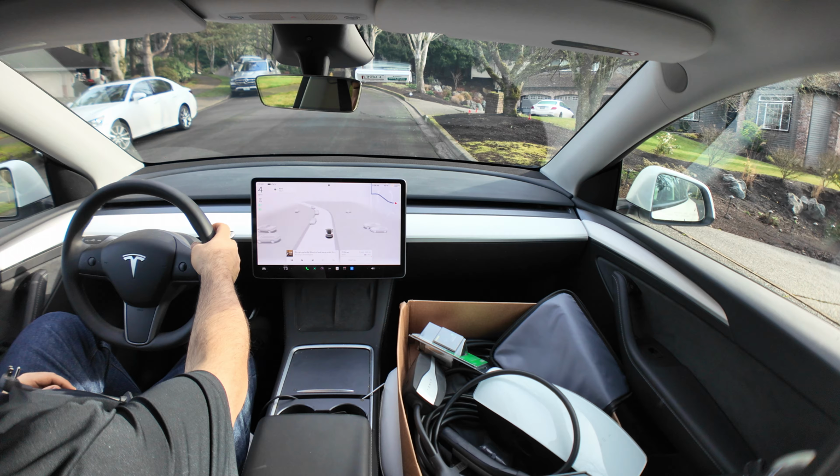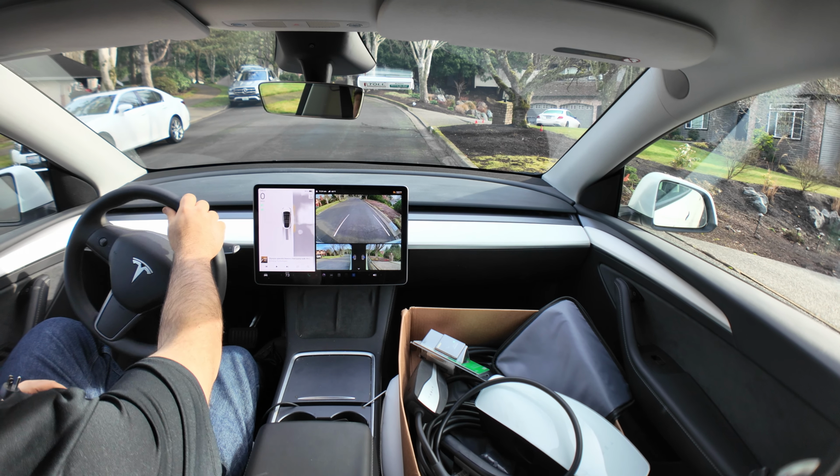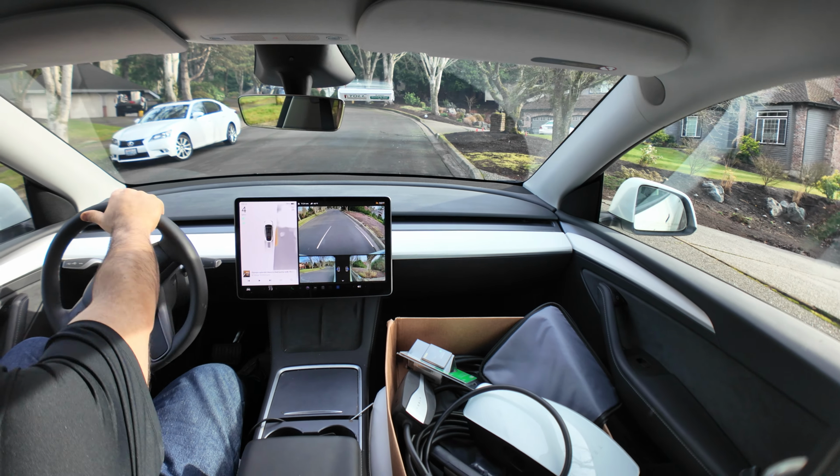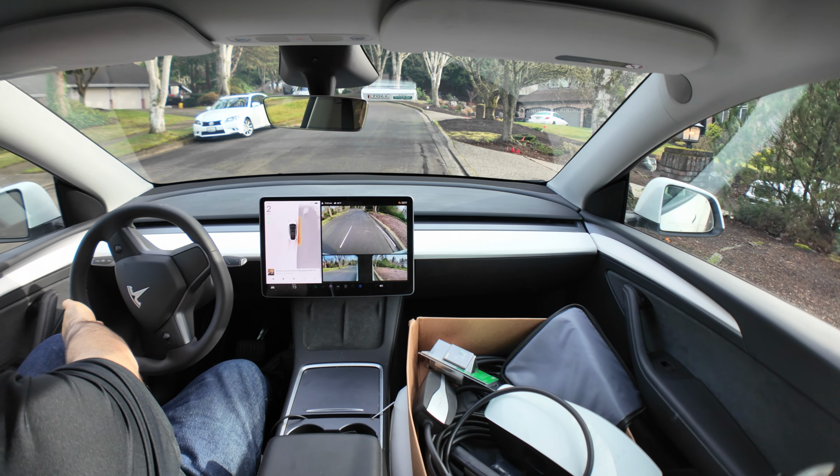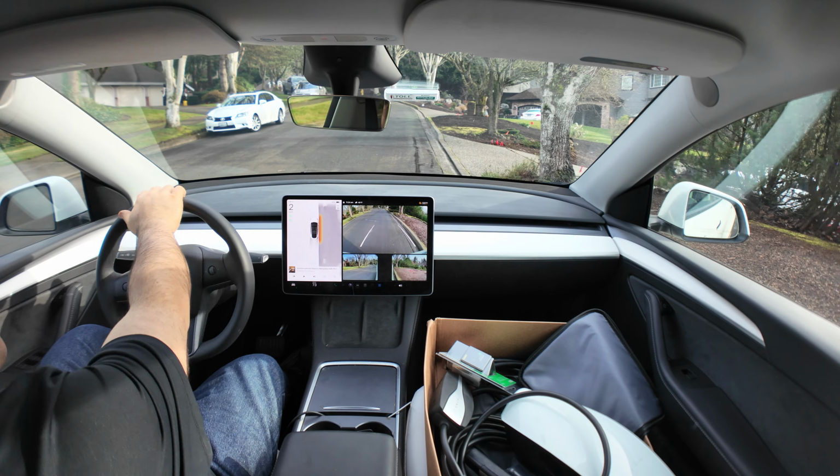All right, this concludes our version 13.2.2 drive. Made it safely to our destination with no interventions. And we're now going to sign off. Everything was good. Everything worked as intended.